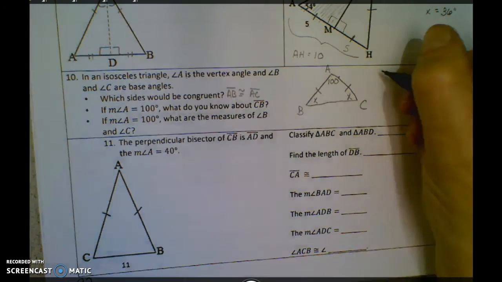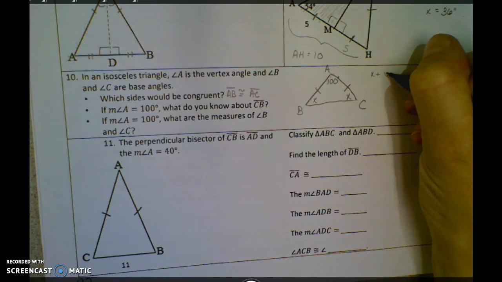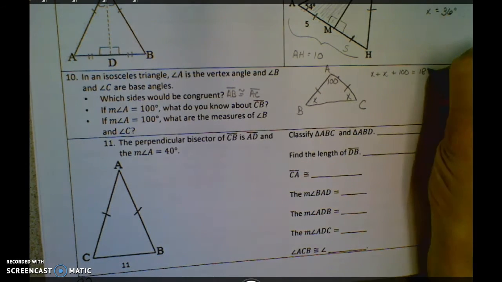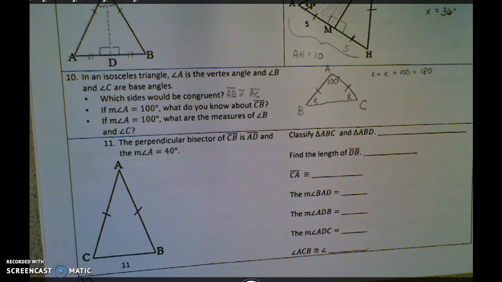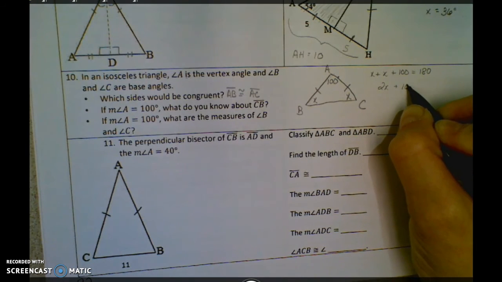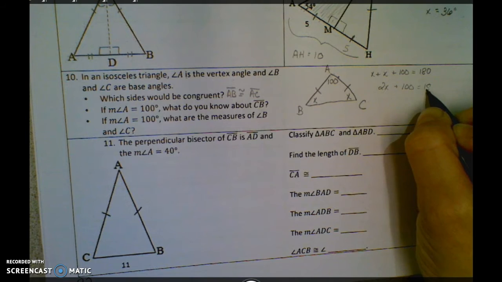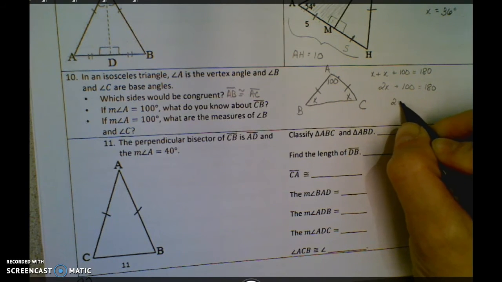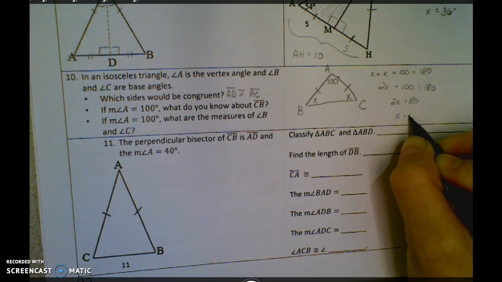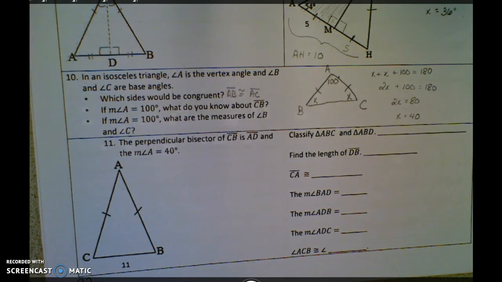So to find that measure, I can say that when I sum the three angles in the triangle, I get 180 degrees. Two of those angles just happen to be X's. So when I combine like terms, I'd say 2X plus 100 equals 180. Subtract 100 using our subtraction property of equality. Divide by 2 using the division property of equality. We get x equals 40.